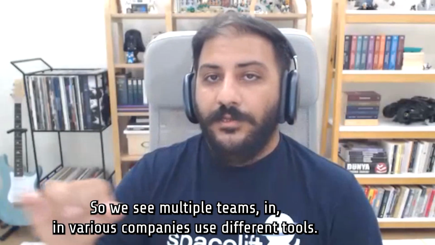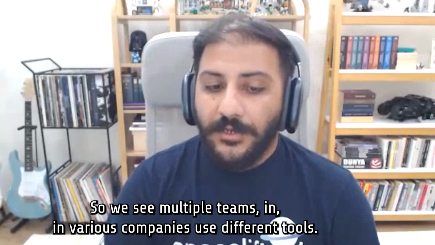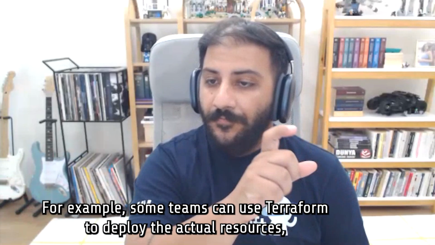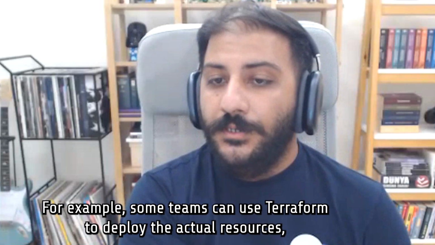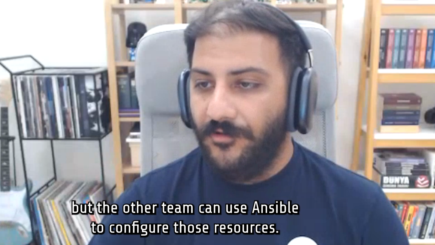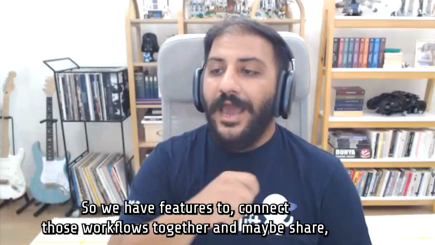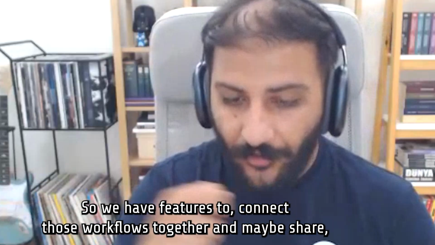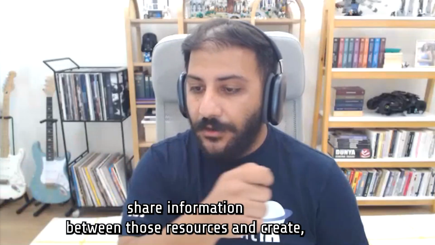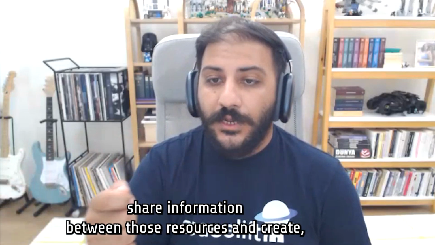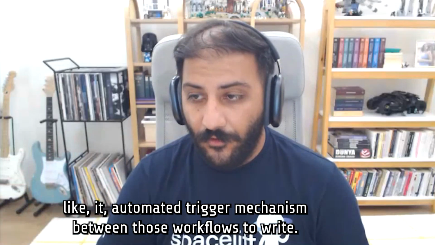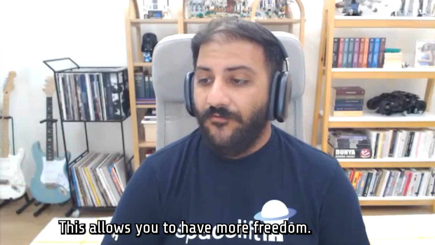We see multiple teams in various companies use different tools. For example, some teams can use Terraform to deploy the actual resources, but another team can use Ansible to configure those resources, right? So we have features to connect those workflows together, share information between those resources, and create an automated triggering mechanism between those workflows too. This allows you to have more freedom.